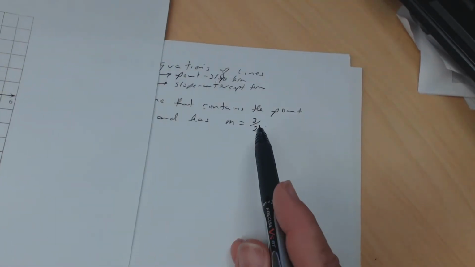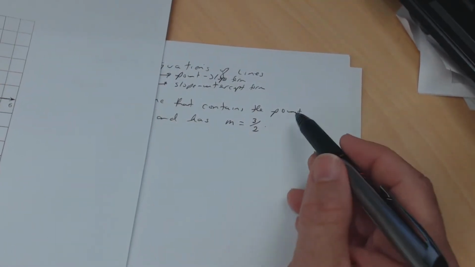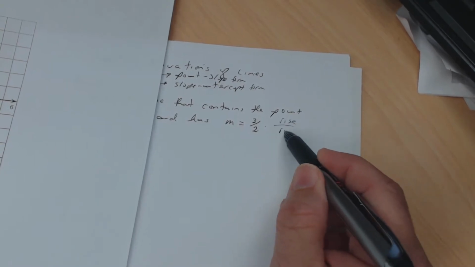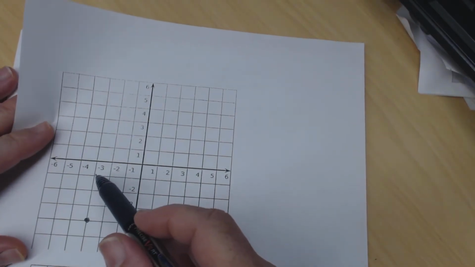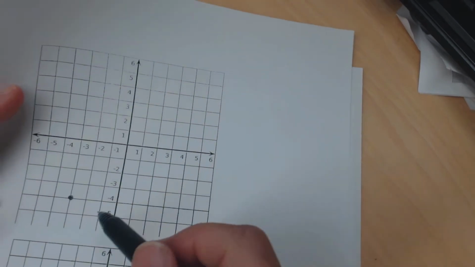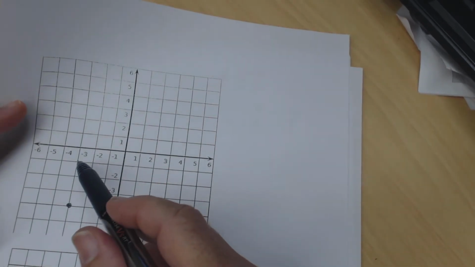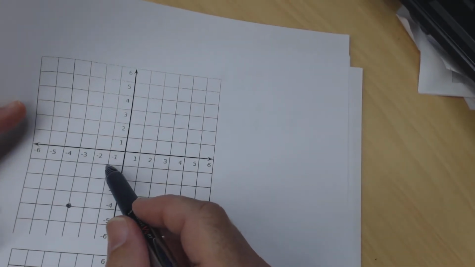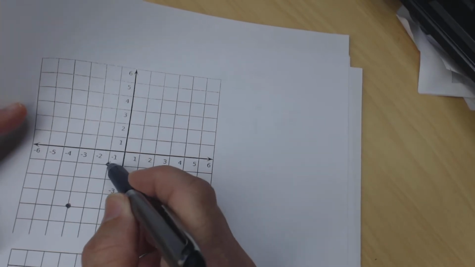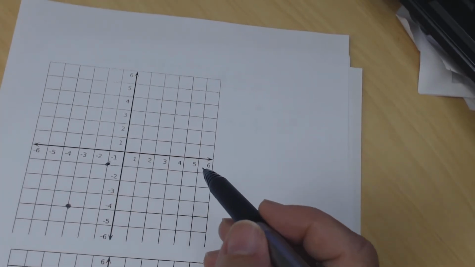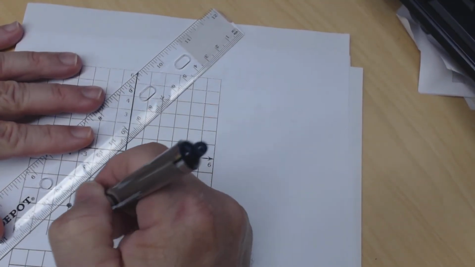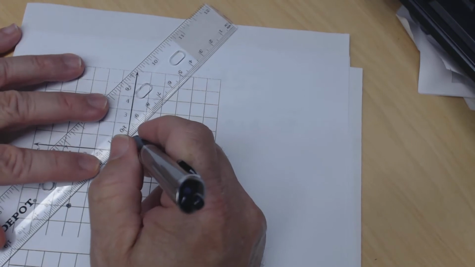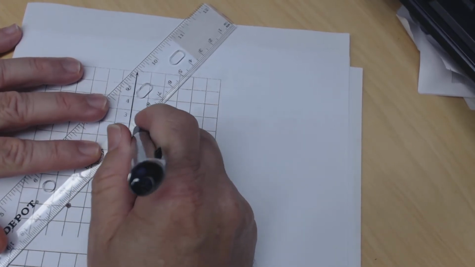My slope here is 3/2, so rise over run. My rise is 3, so from this point, I'm going to go up 3: 1, 2, 3, and my run is a positive 2, so to the right 2. There's the other point right here. And so I graph that line like I did before, except before I was using y-intercepts. Now it could be any point on that line. And I get this line.